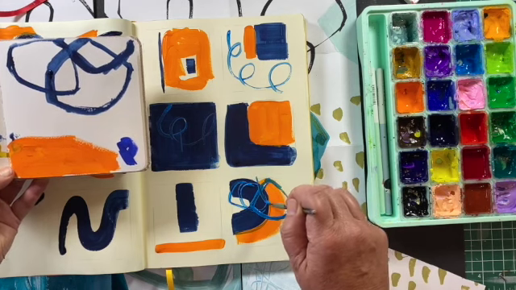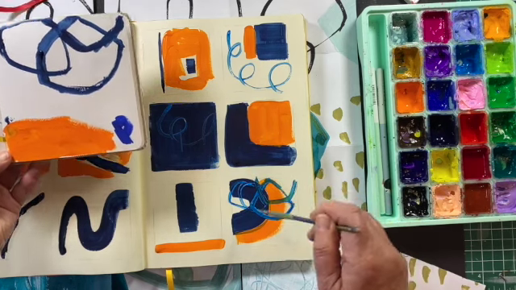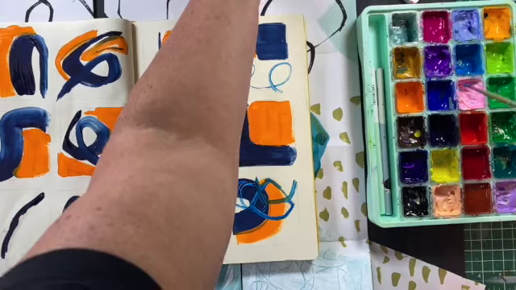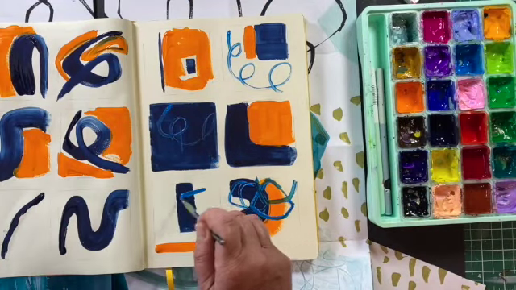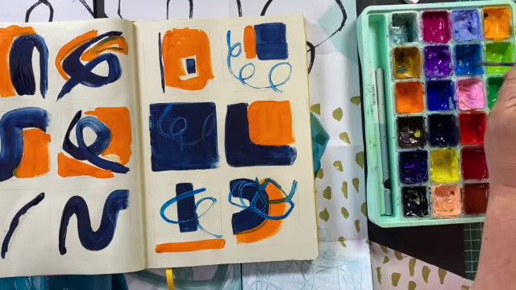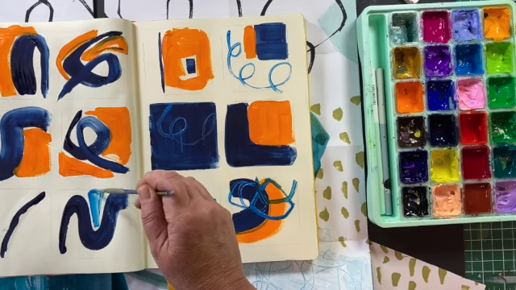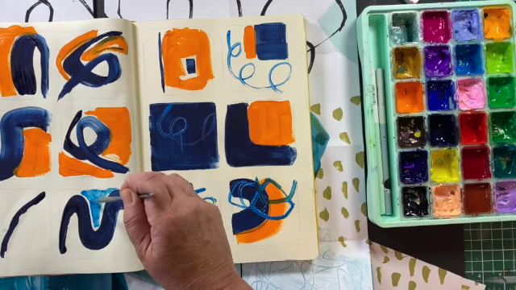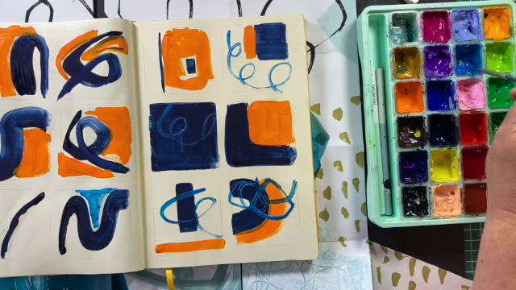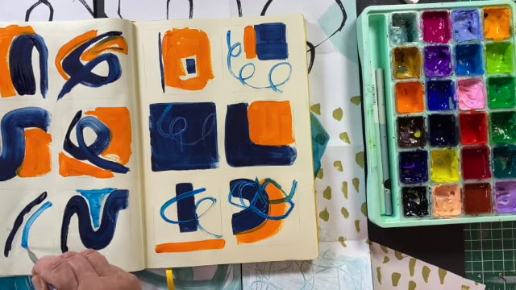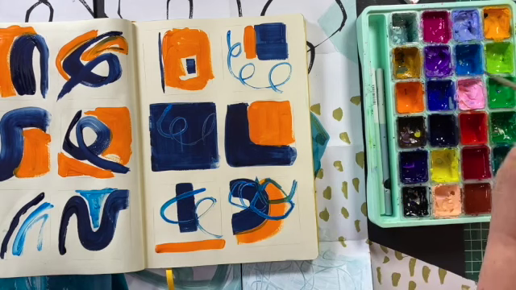To this. And it looks not how I like it, so I'll try something else. And sometimes I have a hard time just thinking and talking and painting at the same time, but I think you get the gist of it.